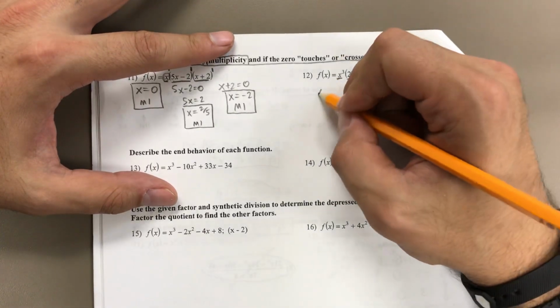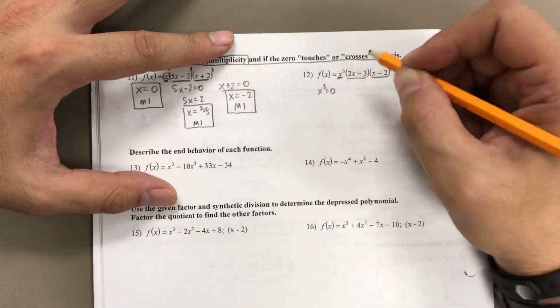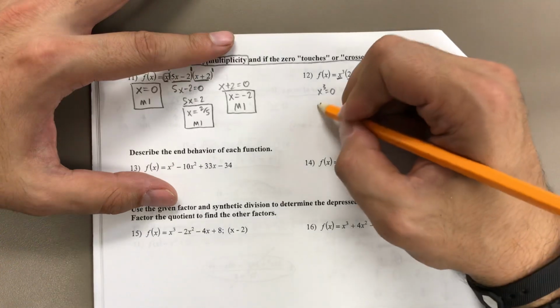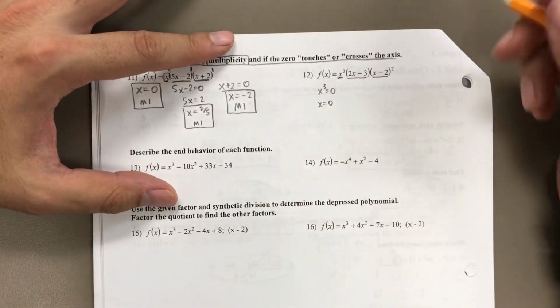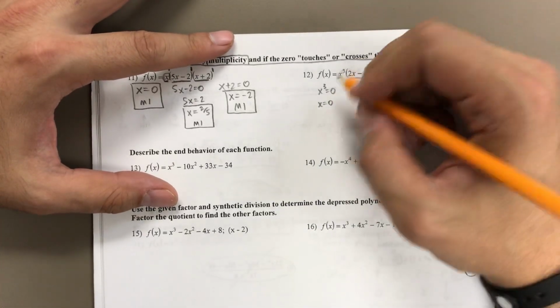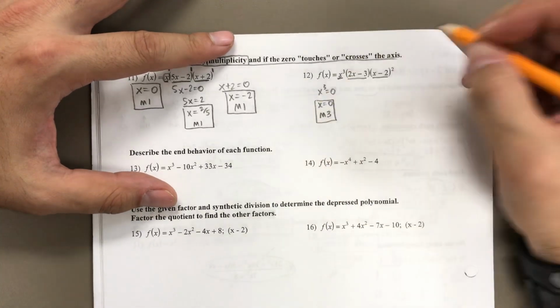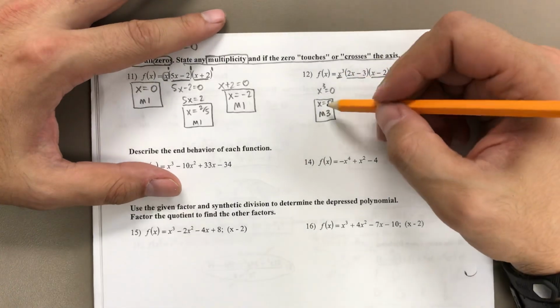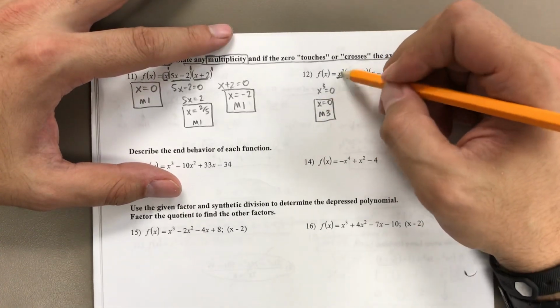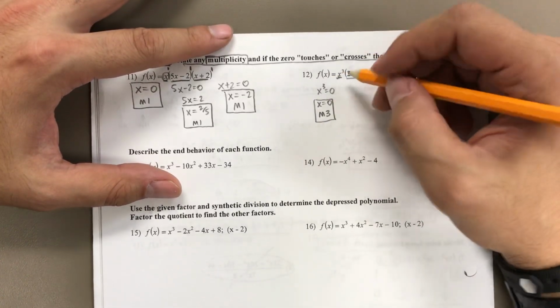So x to the third power, if I set that equal to 0 and take the cube root of both sides, I get x equals 0. That's one of my zeros. And since it's x to the third, its multiplicity is going to be equal to 3. The reason that its multiplicity is 3 is because this factor of x shows up 3 times if I were to expand this out.